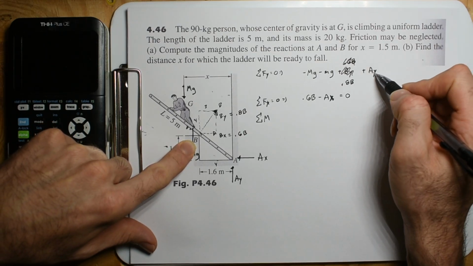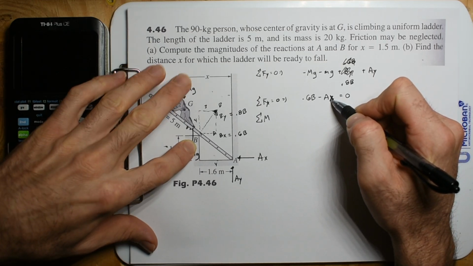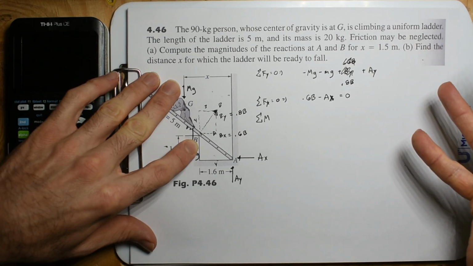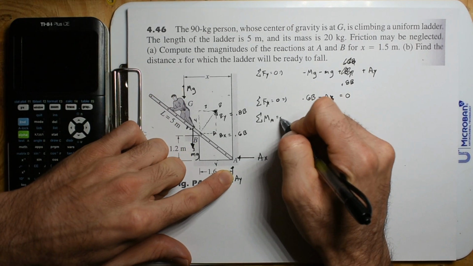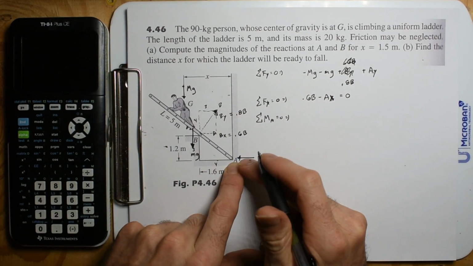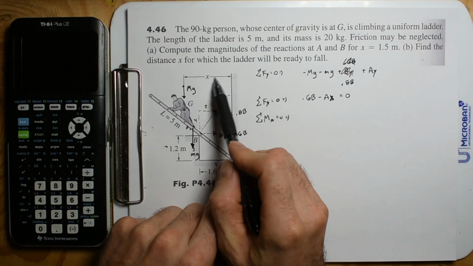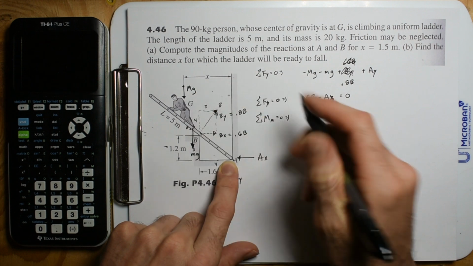We're going to have variables of Ay, Ax, and B, and we'll have 3 equations, 3 unknowns. So let's sum them at A, I guess. That's a good place to sum them from point A, because then our distances from A will be in terms of x. So let's do that one first.